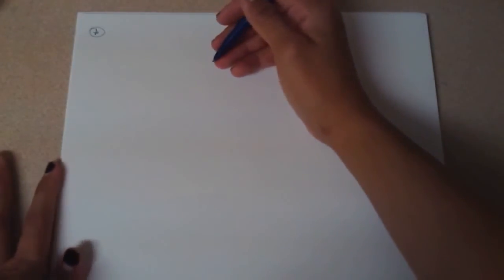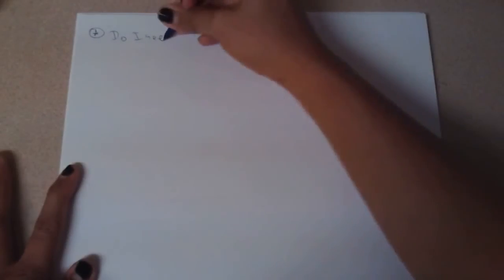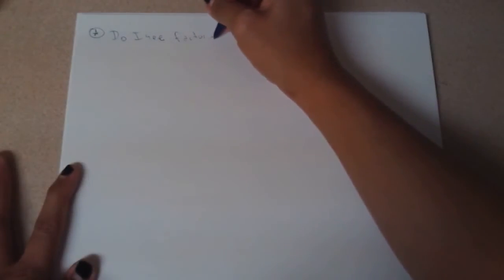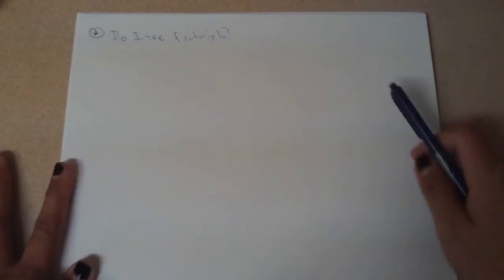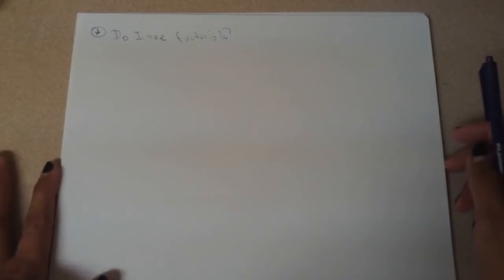Now, as far as another kind of function type that I might look for here, and this is kind of a red flag: do I see factorials? This is a big red flag for something like ratio test.